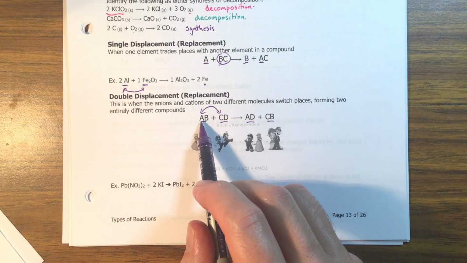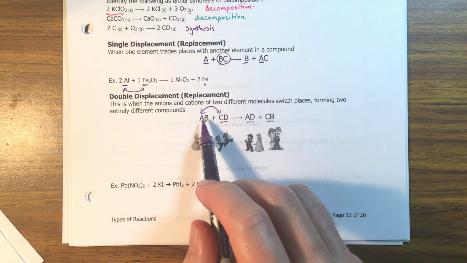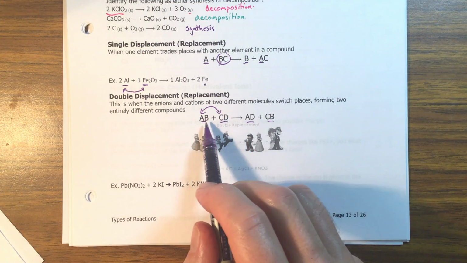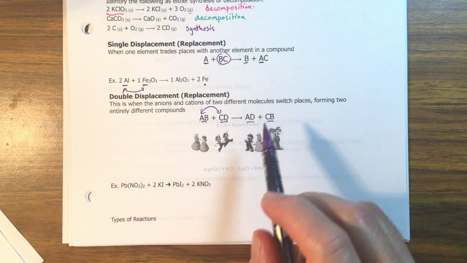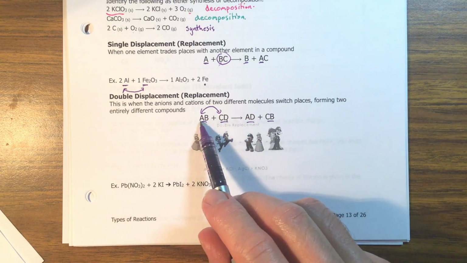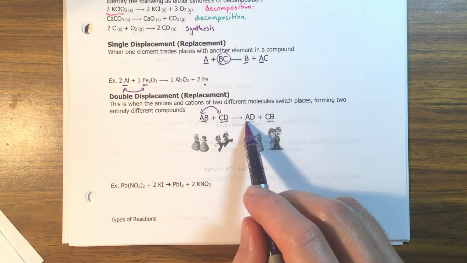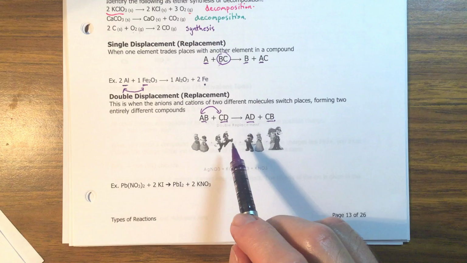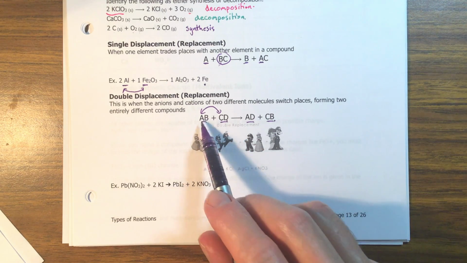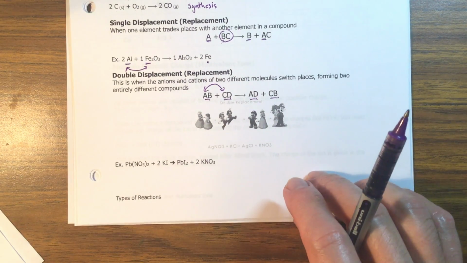Now in these ones, because it's ionic, the A can never go with the C, and the B can never go with the D. So A plus B and C plus D give us AD plus CB. Here's our example of a double replacement.